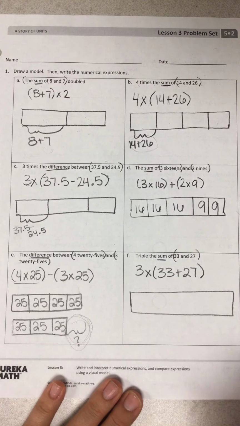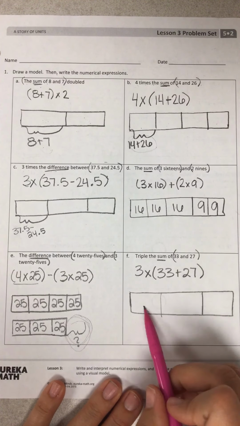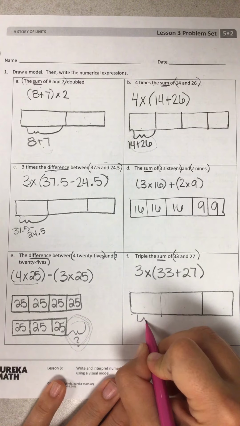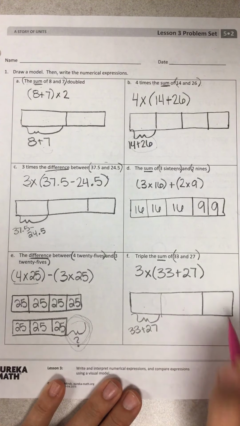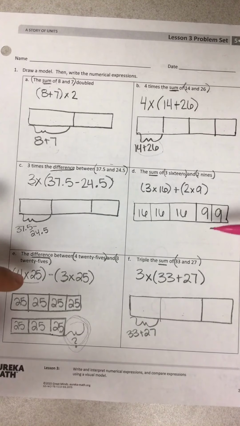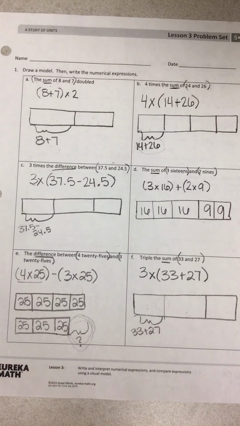Okay. These ones are pretty simple to put out because you know that you're splitting it into 3, and you know that this one section is going to be 33 plus 27 for each of those. These two are just a little bit more difficult because your bar diagrams do look a little different.